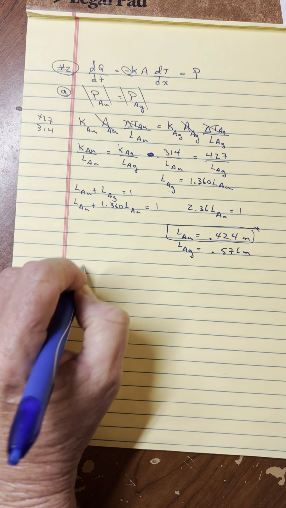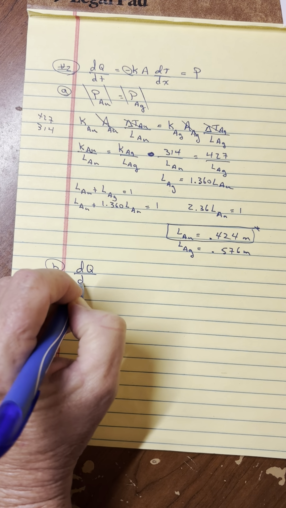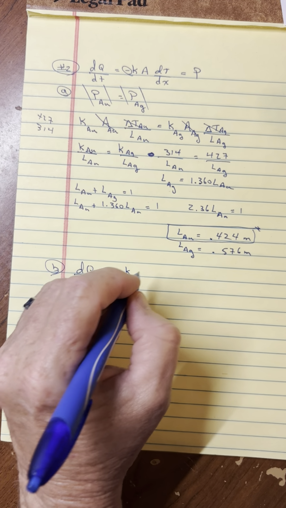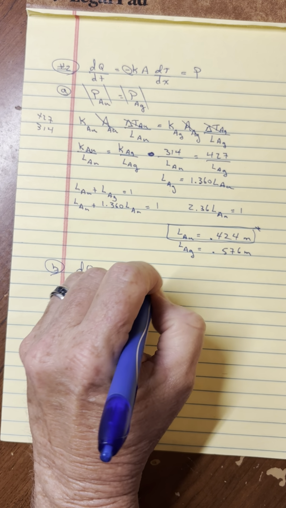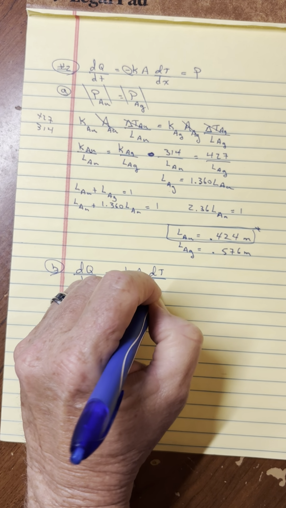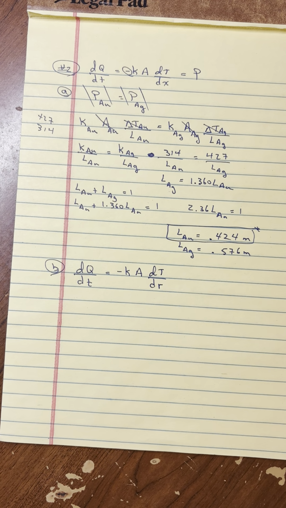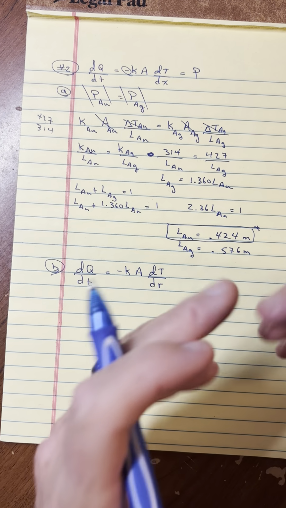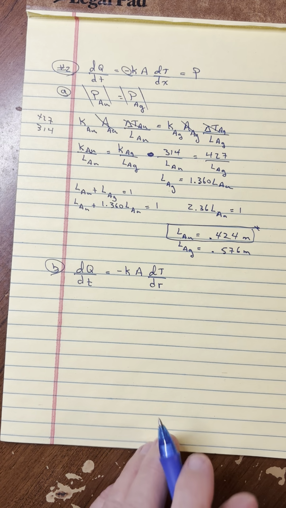So starting with that same equation, dQ over dt equals minus kA dT over dr. In this case I'm going to put dr because instead of the energy flowing along an x-axis, it's going to be flowing in a radial direction.